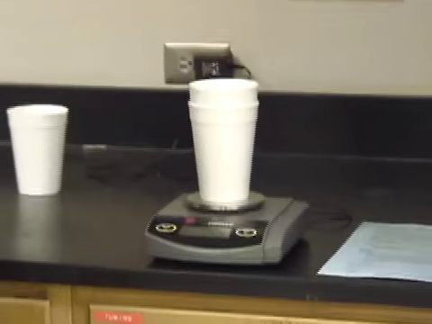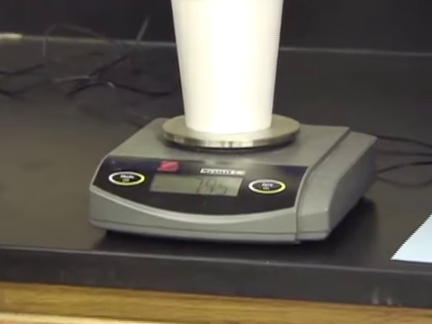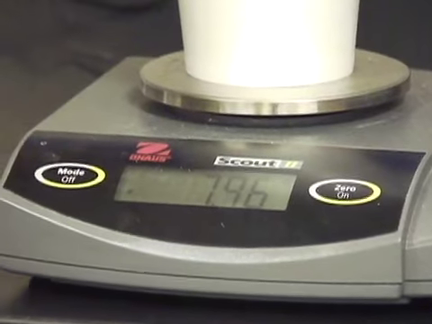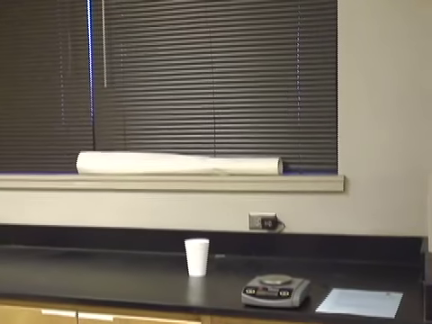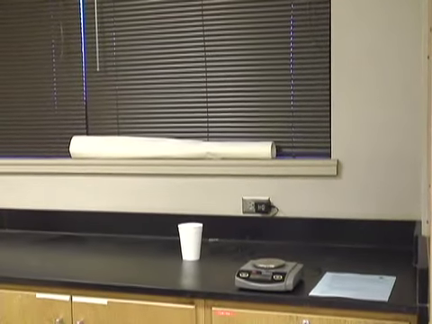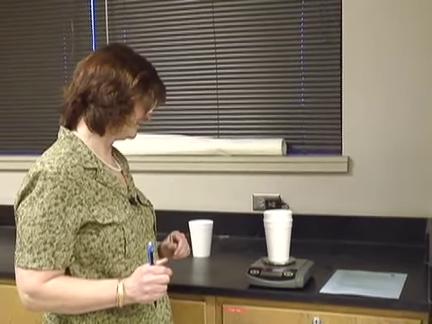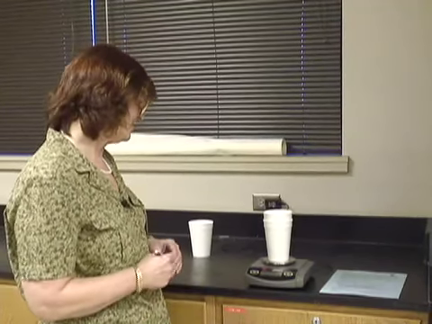7.95 grams. Now, I'm going to write this down, the mass of my calorimeter, 7.95 grams, and I'm going to add some water. I add the water, and I mass it again, and it's 139.87 grams of my calorimeter and water.